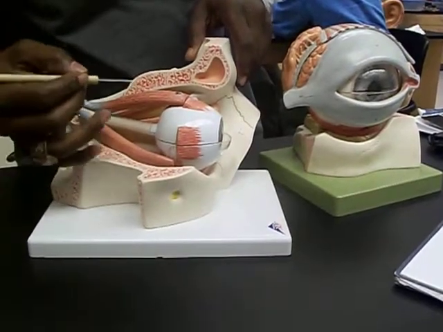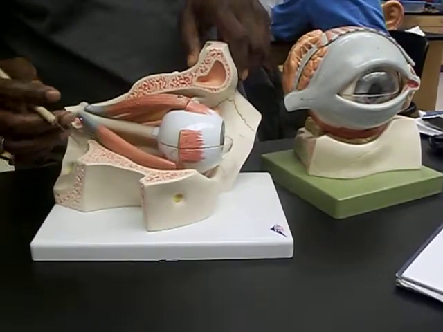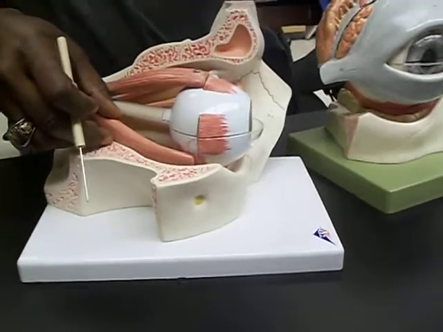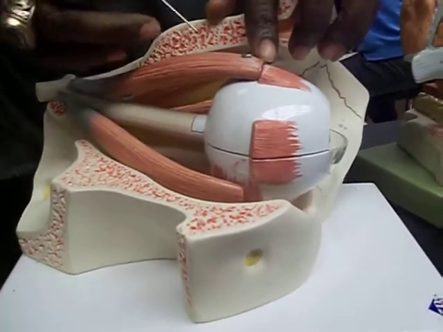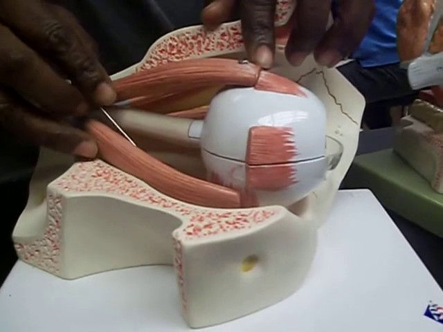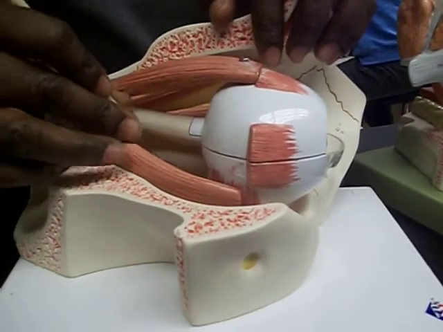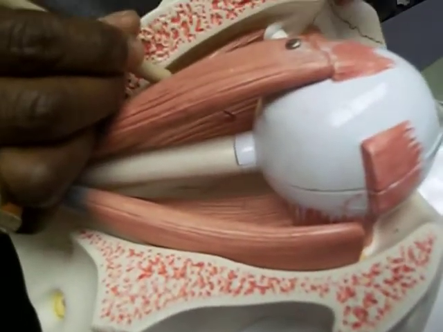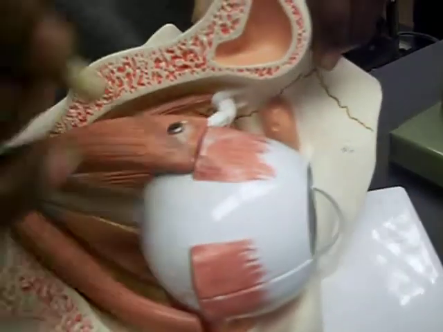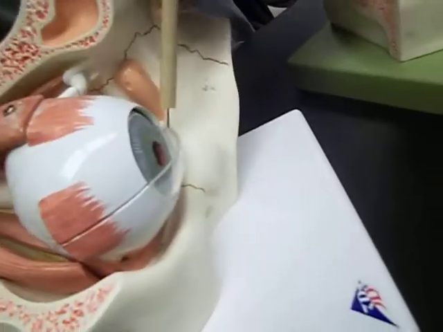And welcome. We have the extrinsic muscles of the eye. If you use the acronym SLIM: superior rectus muscle, lateral rectus muscle, inferior rectus muscle, medial rectus muscle. Next you have the inferior oblique muscle.